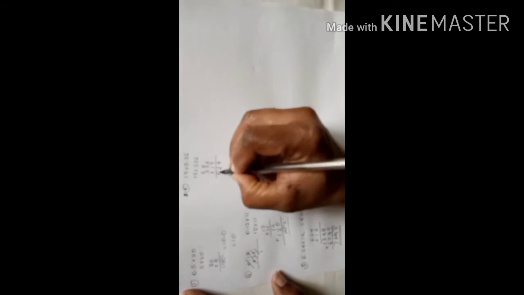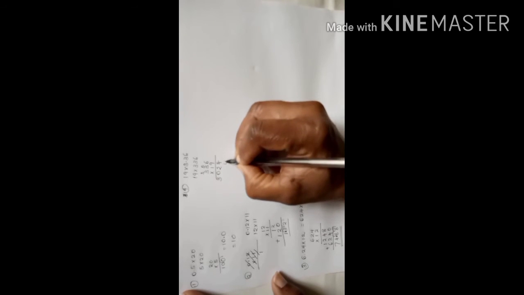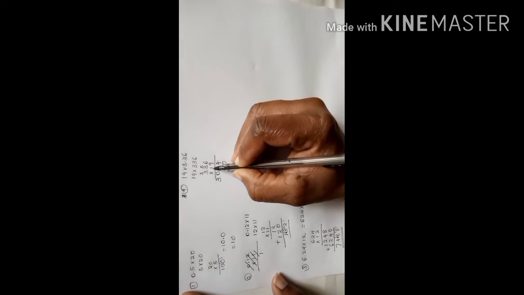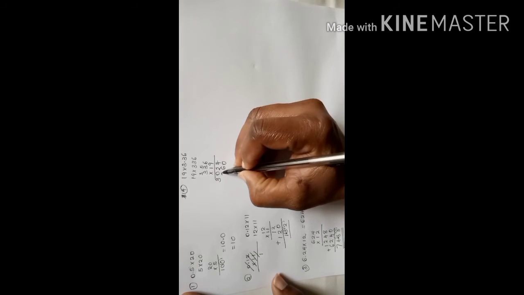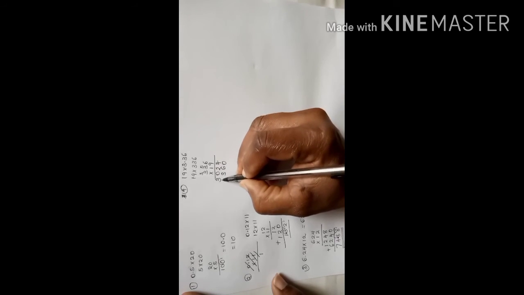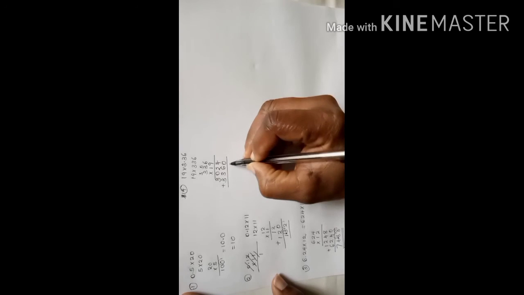27 plus 5, 32. Good. Carry the 3. 9 times 3, 27 plus 3. Should have gotten 30. Then we multiply now with the tens. Put a 0 and say 1 times 6, 6. 1 times 3, 3. 1 times 3, 3. Good. And then you add.